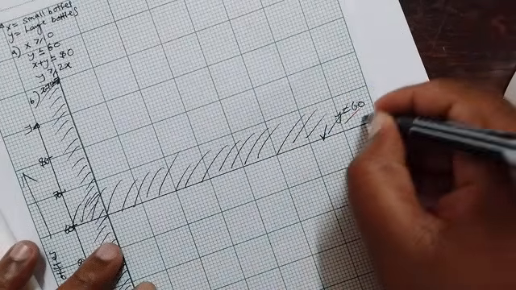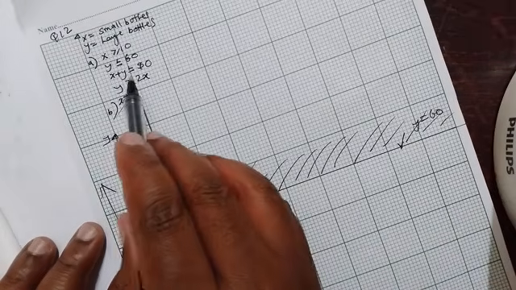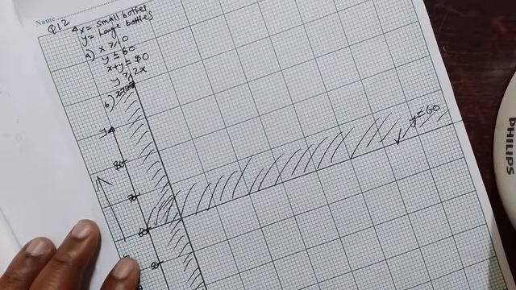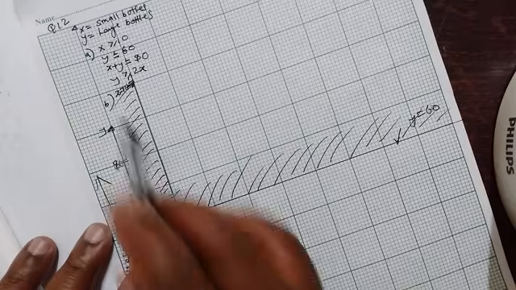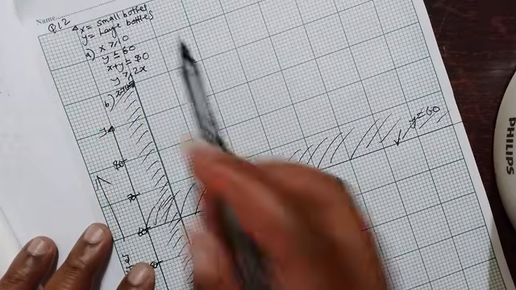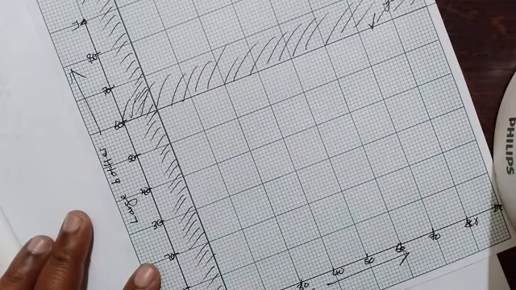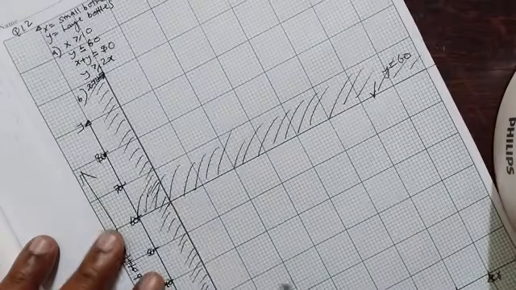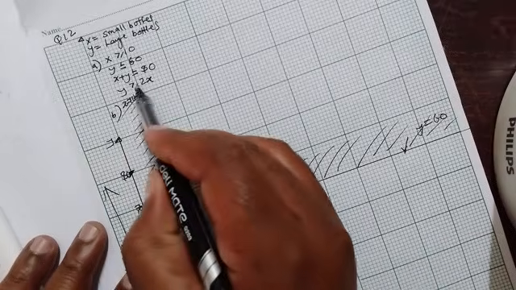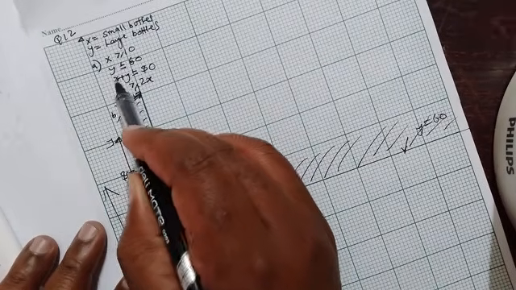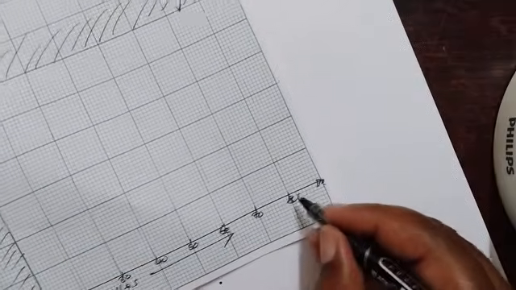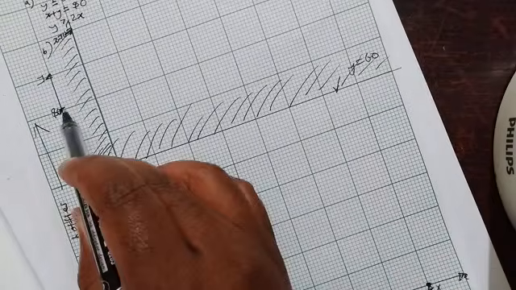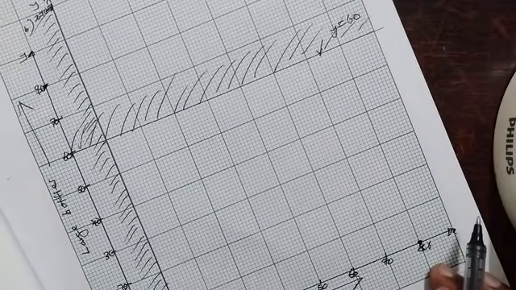Okay, then the next one is x plus y is less than or equal to 80. So what we can do is we can say if x is 0, what will be y? 80. So if x is 0, y is 80. So 0, 80 here. Now if y is 0, x will be what? 80. So x will be 80 here, but y will be 0. So I have this point and this point. So you get a ruler and draw a line.